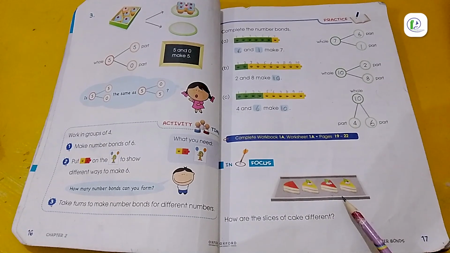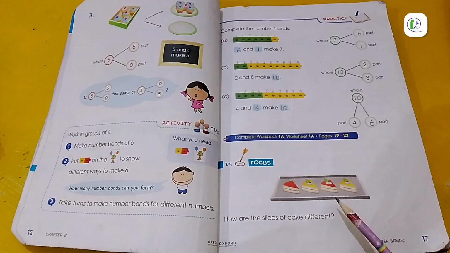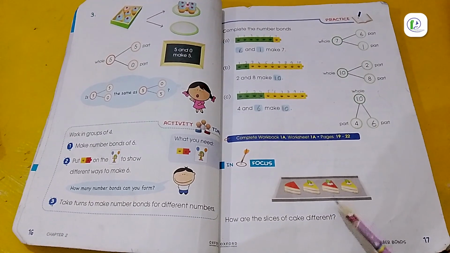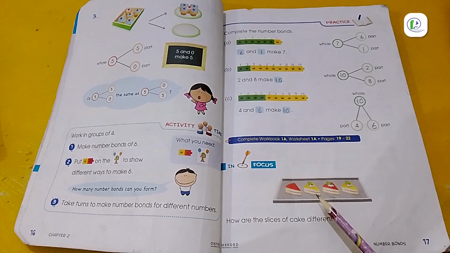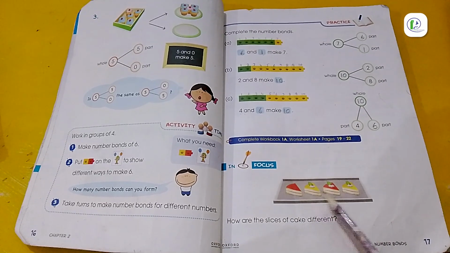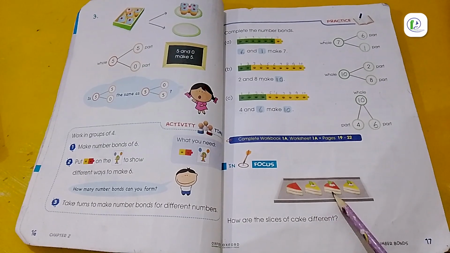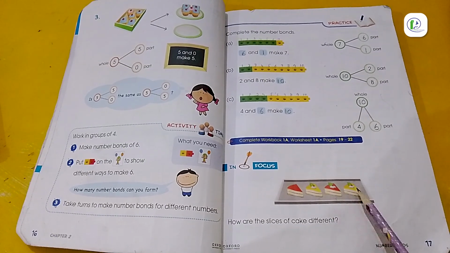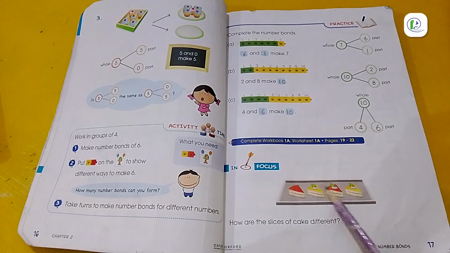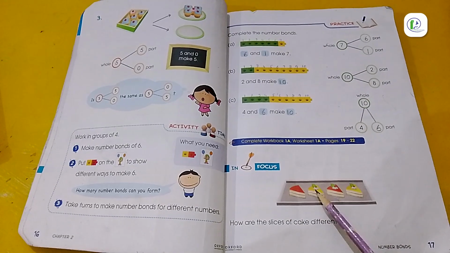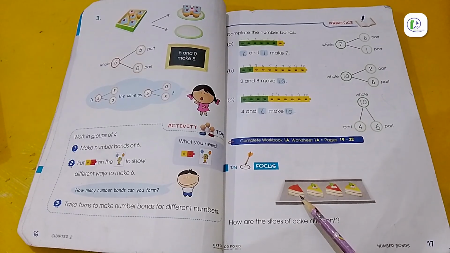There are 4 slices. आपने क्या बताना है कि ये slices एक दूसरे से different यानी मुख्तलिफ कैसे हैं ये? First difference is of color. 2 colors, red and yellow. 2 slices are red, 1, 2, and 2 slices are yellow. Second difference is about cherries. There are 3 slices that have cherries and 1 slice has no cherry.